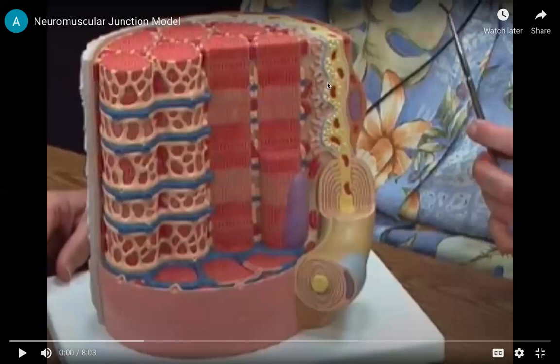And something has to send a signal to it to release that neurotransmitter by a method called exocytosis. And when this vesicle opens up and releases the acetylcholine, it's going to trickle into the side of the muscle called the motor end plate.